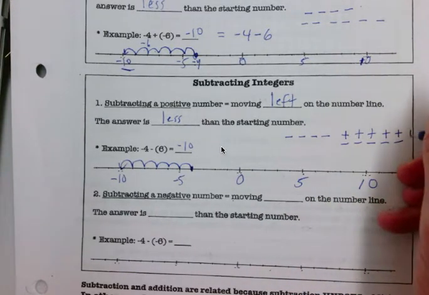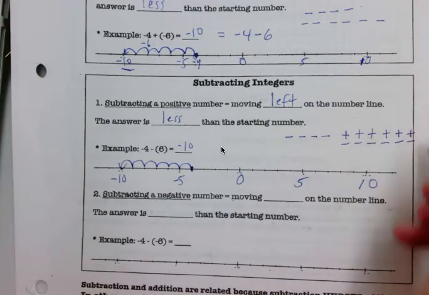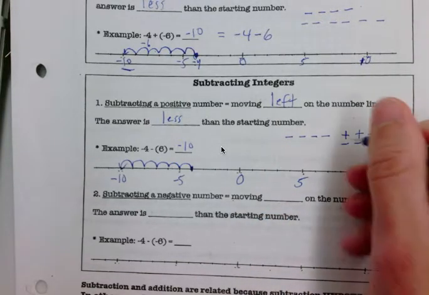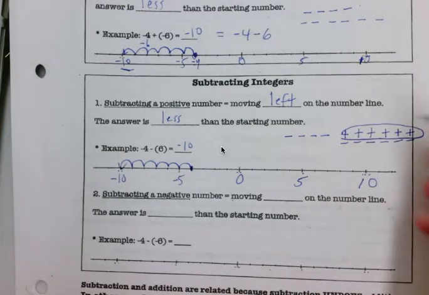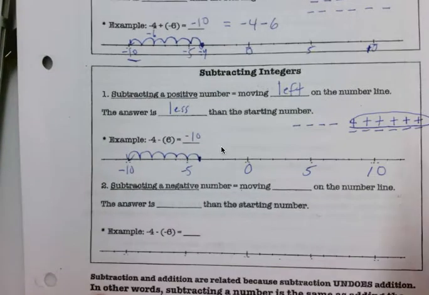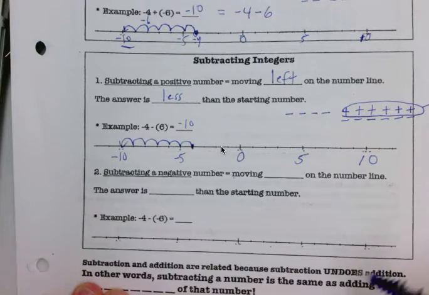So last year, for this system, you just added zeros because that didn't change the problem at all. This is still a picture of -4. And when I think about taking away 6 positives, then I can see that, yeah, I'm really left with a lot of negatives now. So we can see that as the same as adding 6 negatives.